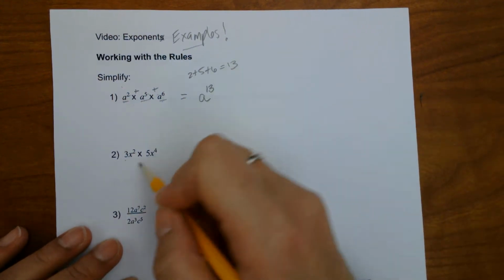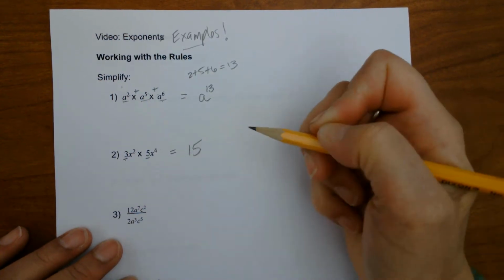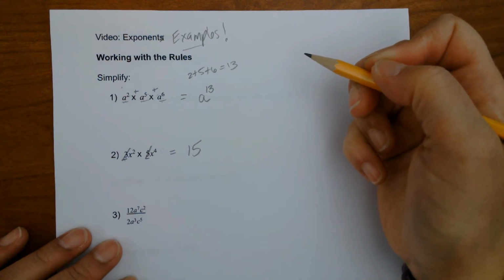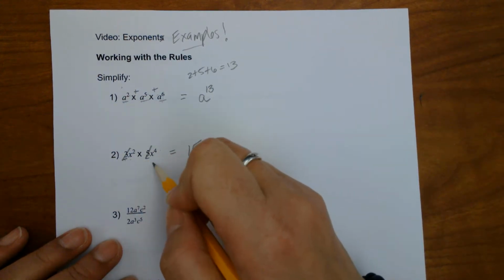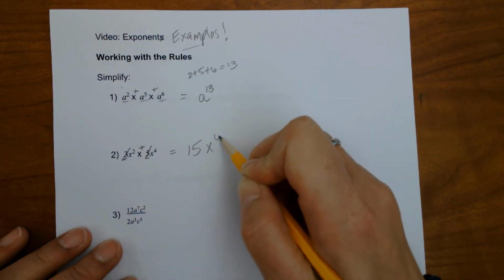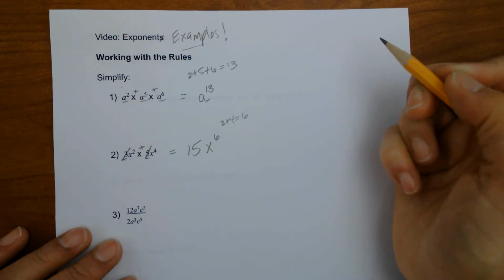Next, here we have 3x squared times 5x to the fourth. So take this step by step. First, just concentrate on your numbers. We know that 3 times 5 is 15. And then cross those out. Now we have x squared times x to the fourth. Same base, we're multiplying, so let's add those exponents. So this is x to the 6. I got 6 by simply adding 2 plus 4.